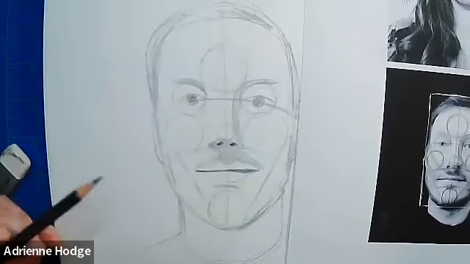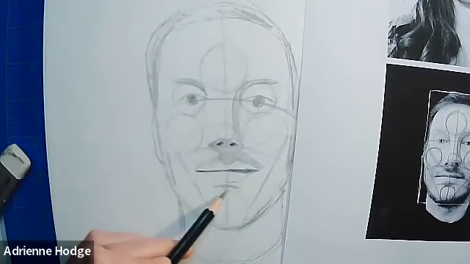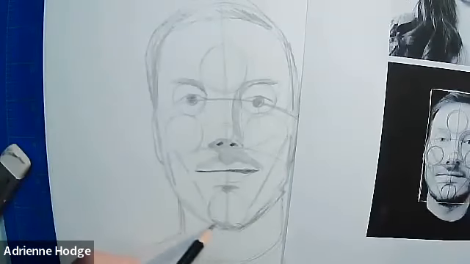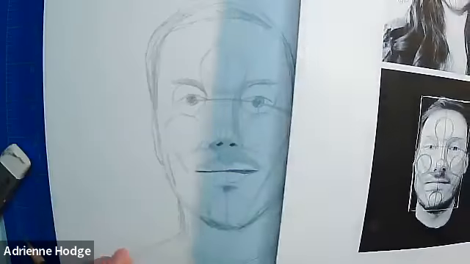I feel like I'm done, but I feel like I also maybe missed something. Maybe adding a little more of this shadow here. Any questions at this point?